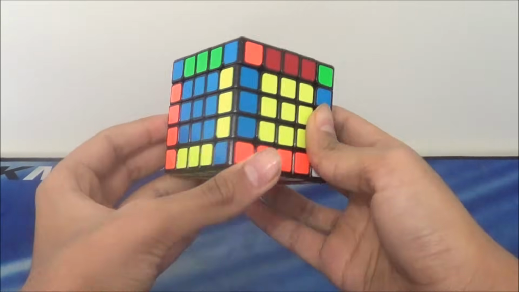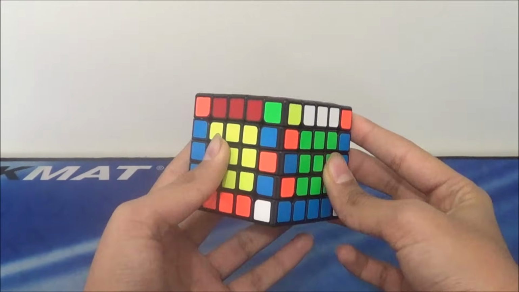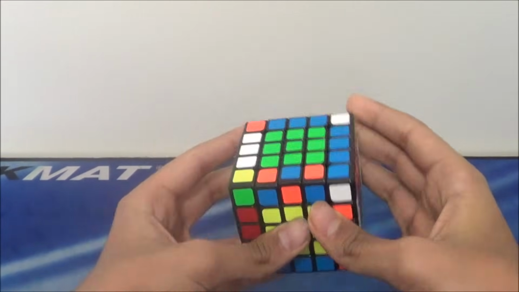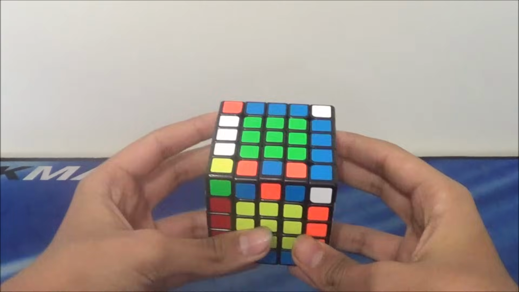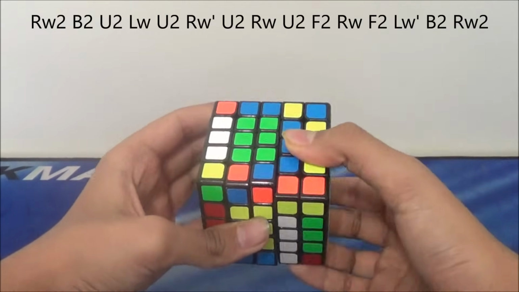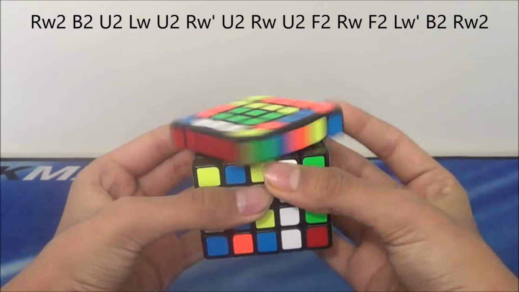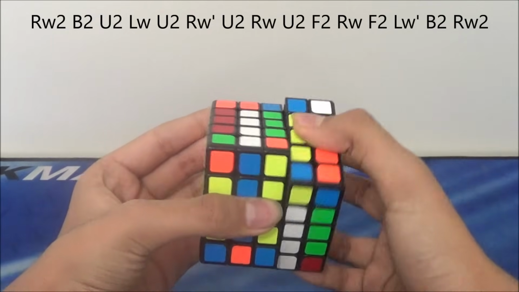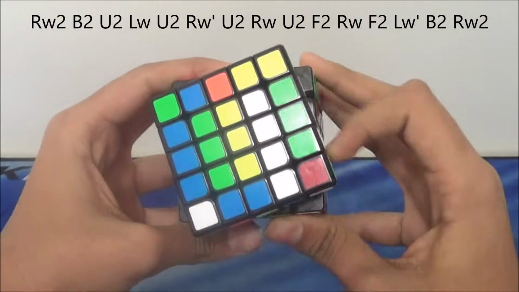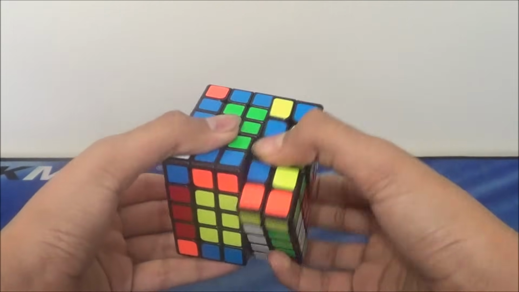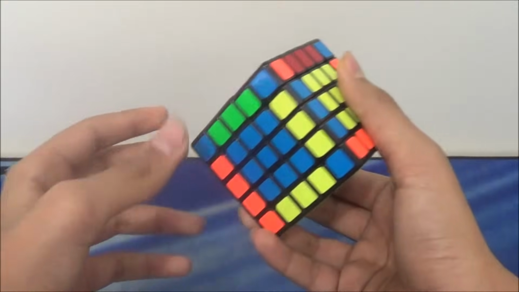Okay, so when you're doing the last two edges this method, once you solve one edge, you may realize that the second edge might end up like this. So all you need to do for this case is hold the edge horizontally right in front of you, like right here, and you're going to want to do this algorithm. So what that algorithm does is it flips this edge so that it's now solved. It doesn't affect your other edge.